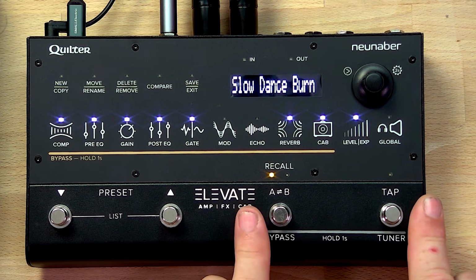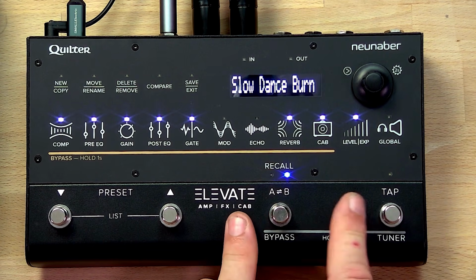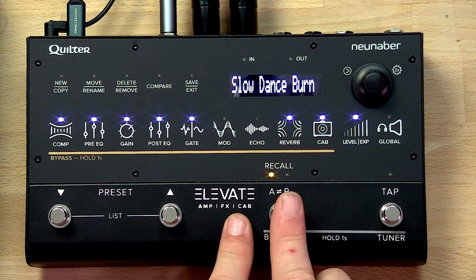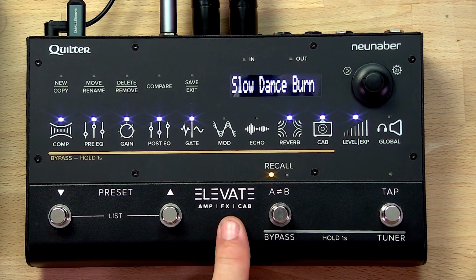The bottom right control group allows me to change from A to B to recall a preset, or change from the A to the B of the preset. By holding that, I can bypass the unit entirely.